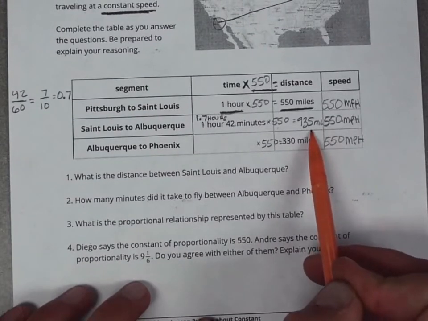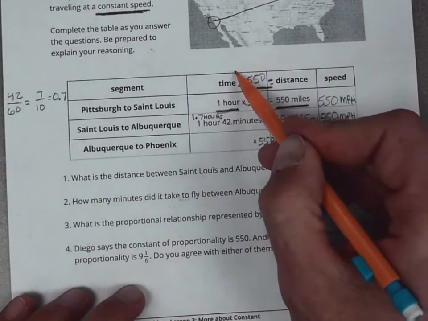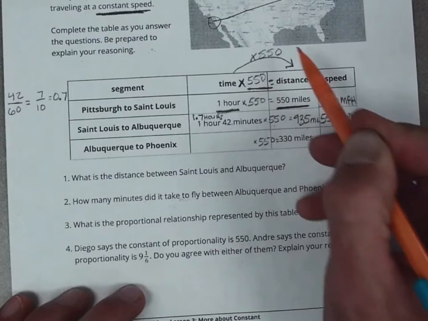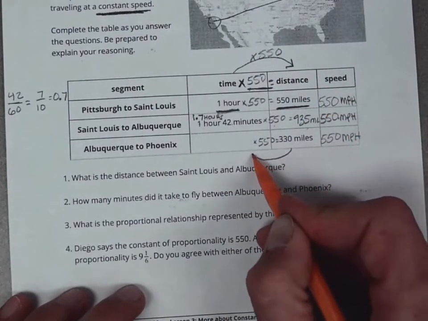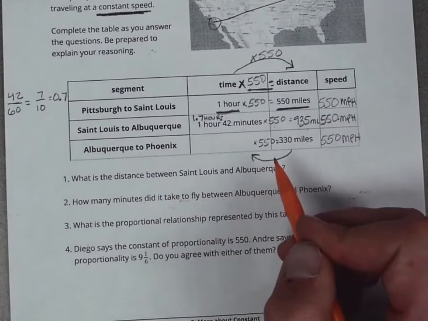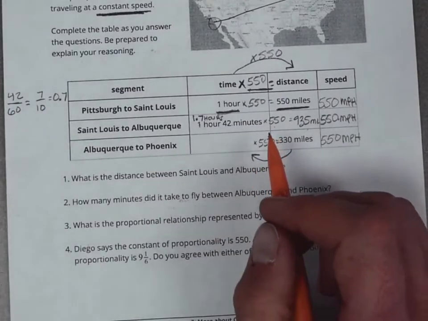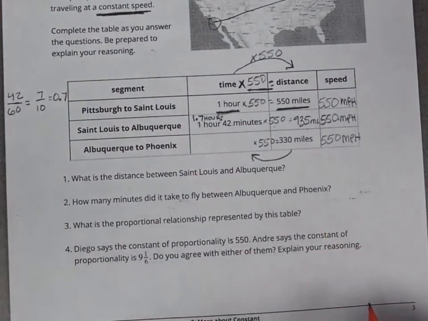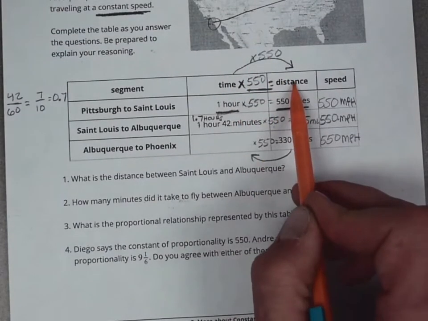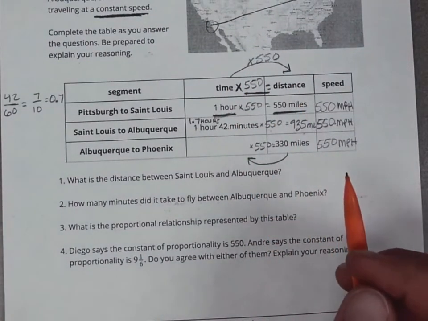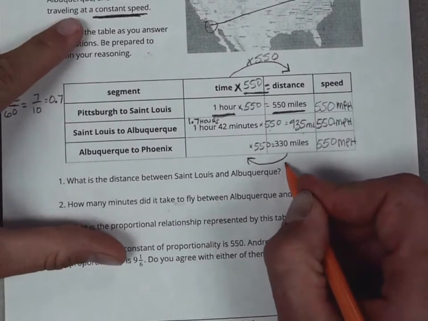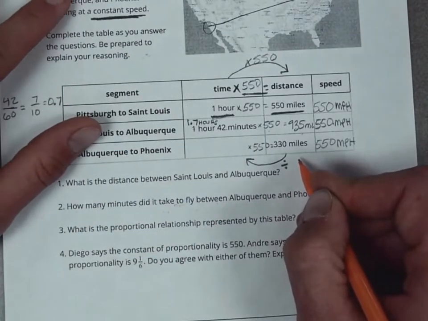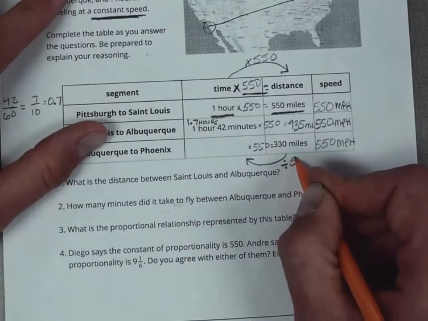If we are multiplying time by 550 to get to distance, then we need to reverse that to get from distance back to time. What are we going to do, Gregory? We multiplied time by 550 to get distance, so we're working backwards. We divide by 550. Exactly. Division reverses multiplication, so we're going to divide by 550.